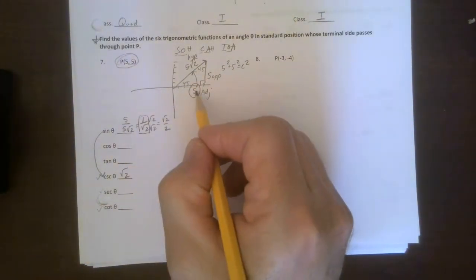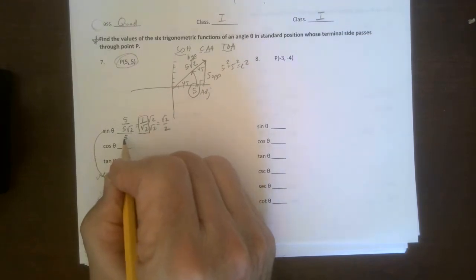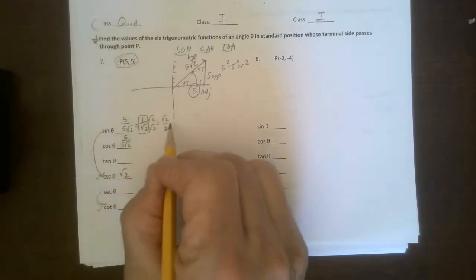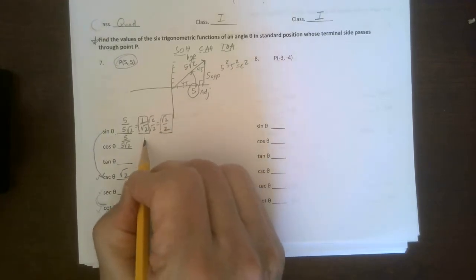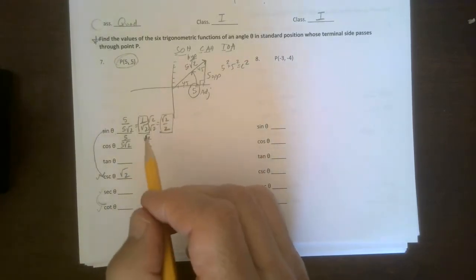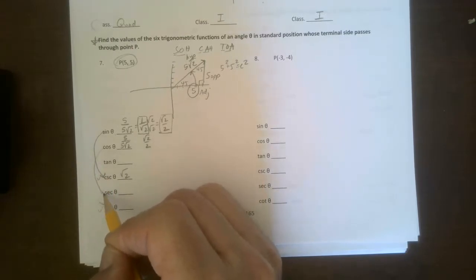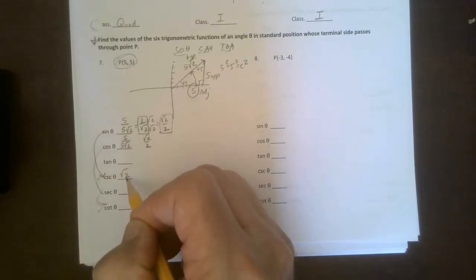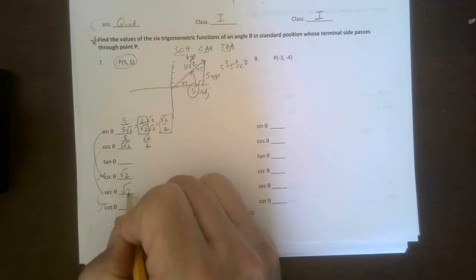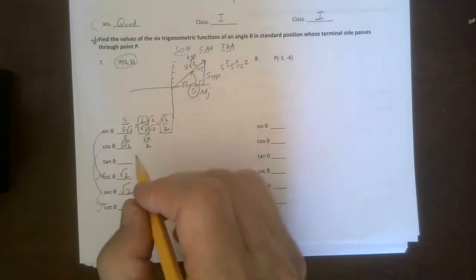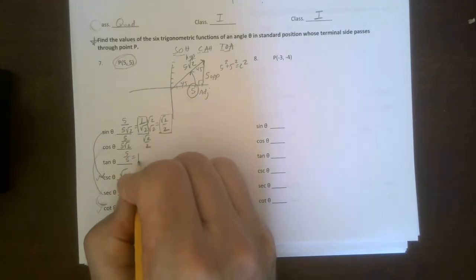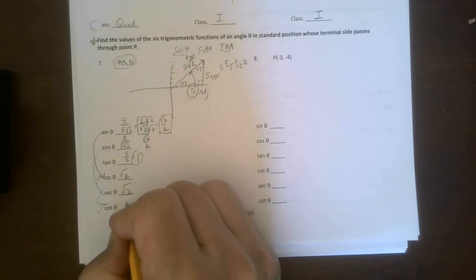Cosine would be adjacent over hypotenuse. So as you can see, it's the same thing as sine. So let's just cut to the chase and say, hey, that's square root of 2 over 2. And the reciprocal of cosine is secant. And if this is the same as this, and this is the reciprocal of sine, then it will be the same for secant. Tangent is opposite over adjacent, which is 1. And if I flip 1, I get 1.